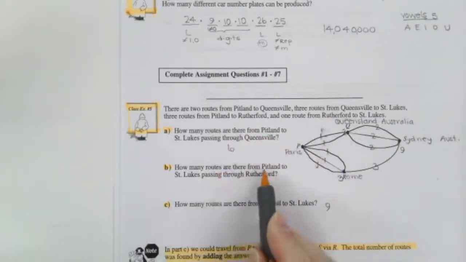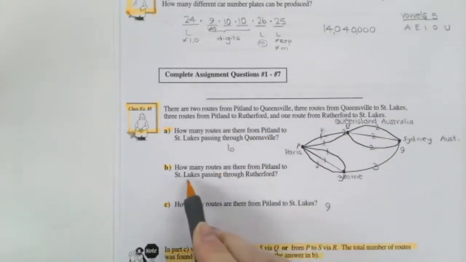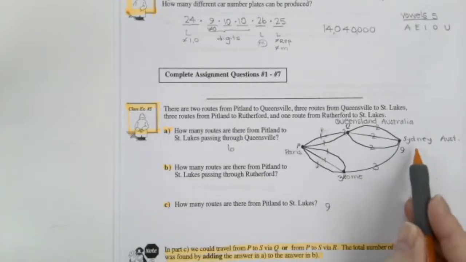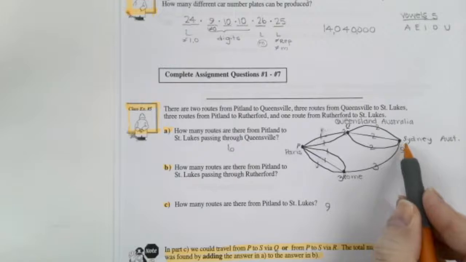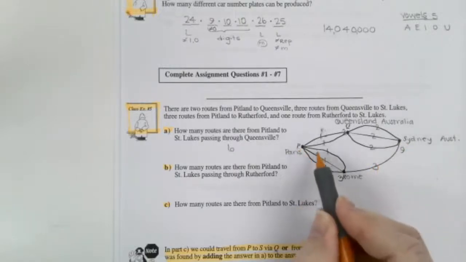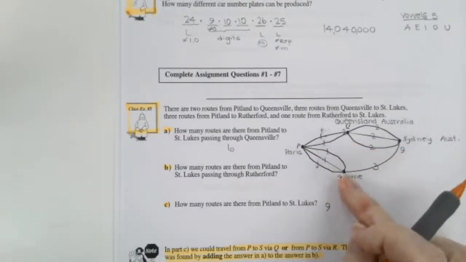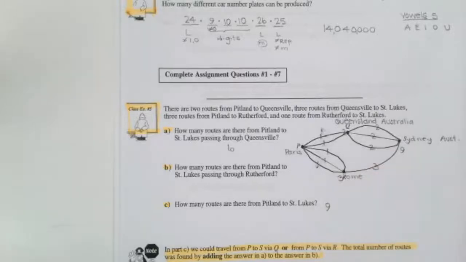How many routes are there from Paris to Sydney going through Rome? So Paris to Sydney, I've only got 3 routes possible. 3 coming in from there, and then that one just continues on.